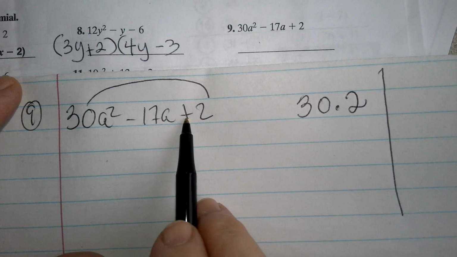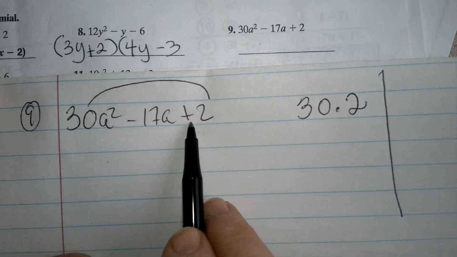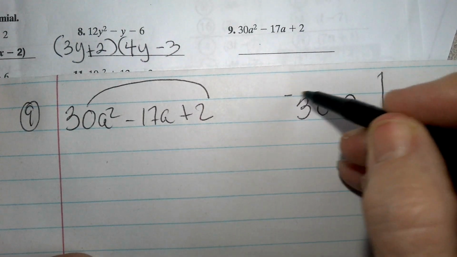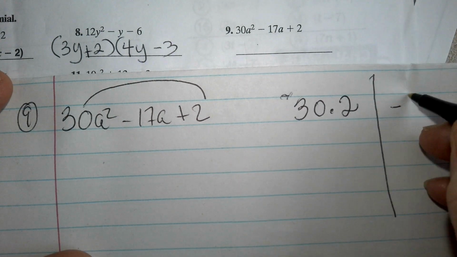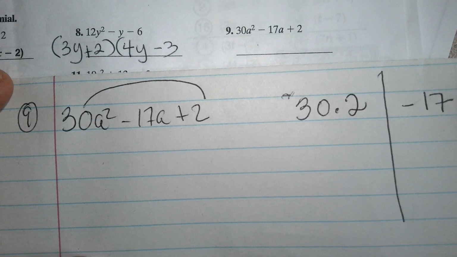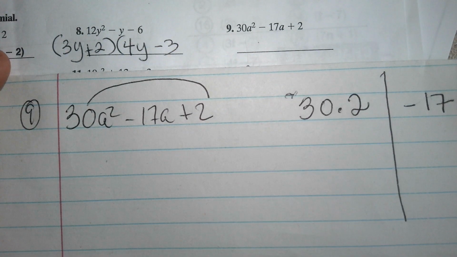Such that, by the way, who knows what my signs are going to be? Are they going to be the same or different? The same, because that plus tells me they're both going to be the same. They're both going to end up being negatives, I'm sure. Such that we end up getting a -17. So, it also means we're going to sum our products to get that 17. We're going to sum them.